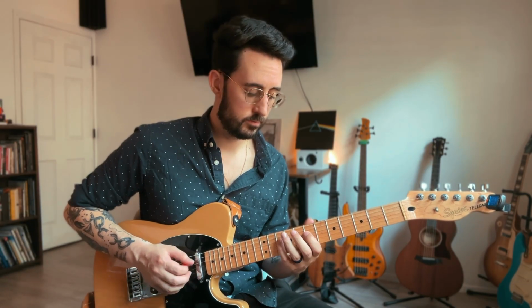So let's go through the notes in this scale so you can get a better idea of what you're playing. So we're starting here, 8th fret on the low E string, 6th string. Note C, 10th fret D, 7th fret E, 10th fret G, 7th fret A, and back up to our root again.